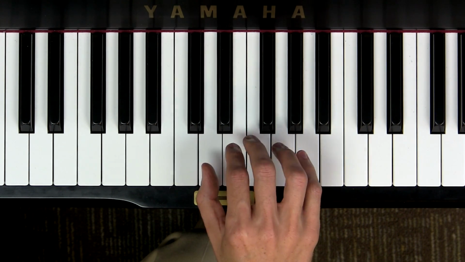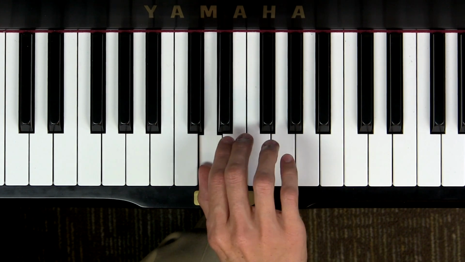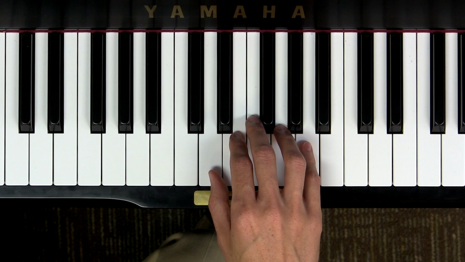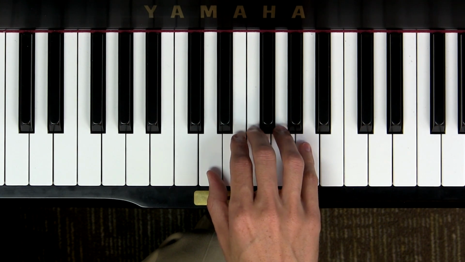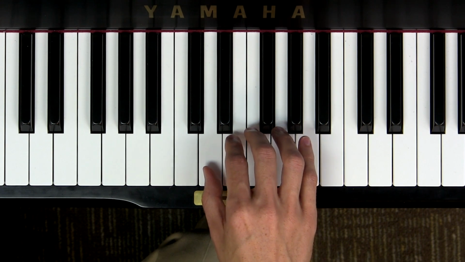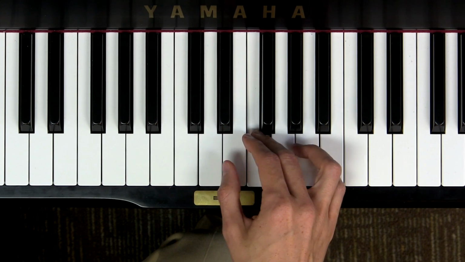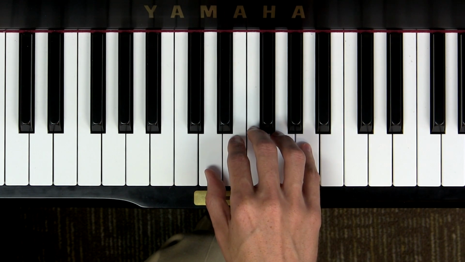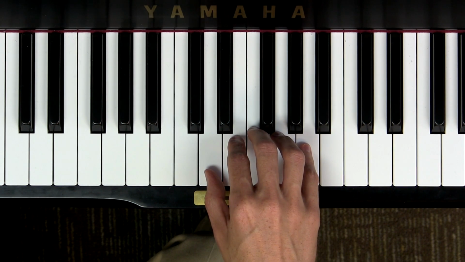Good. Now let's put those 2 phrases together slowly. We have tick, tick-a-tock-a, tick, tick, tock. Your turn. The tricky part about that is we have a skip down and then we immediately skip back up to F. I'd like you to press pause and practice that section 5 times by yourself. Press play when you're ready to go on.